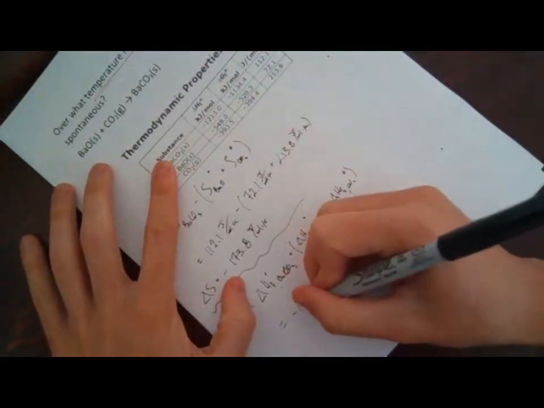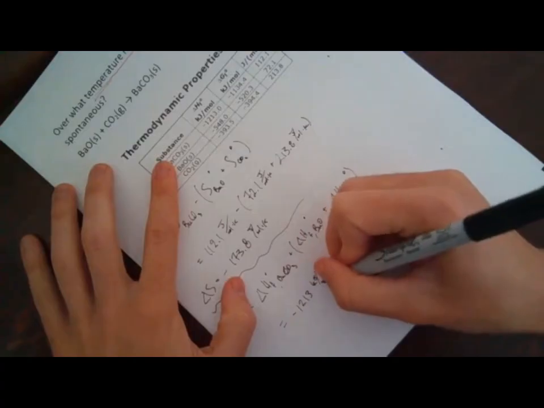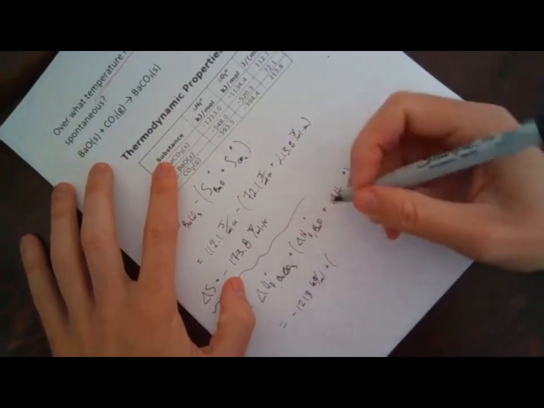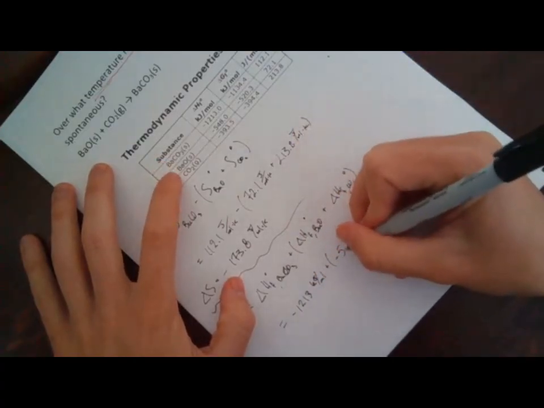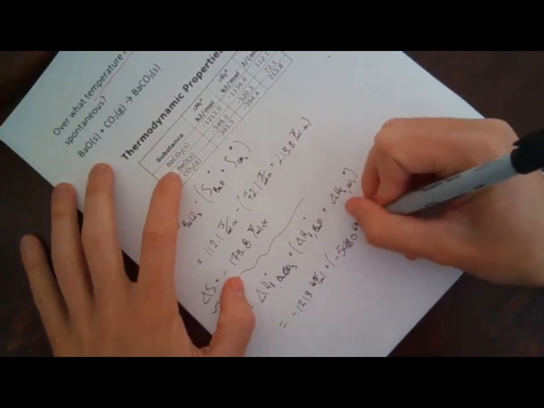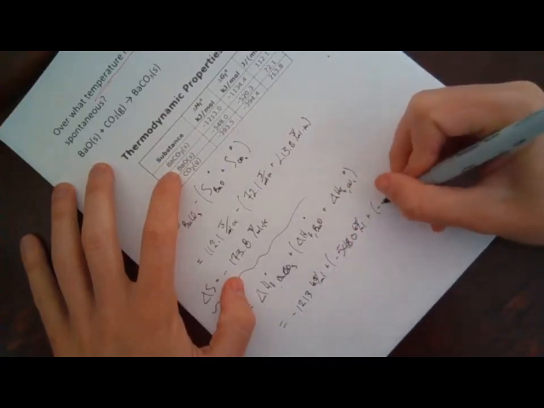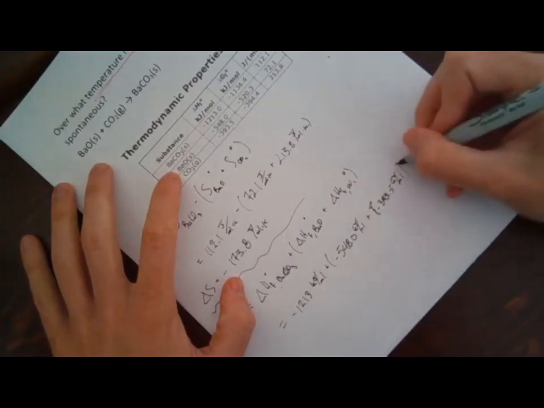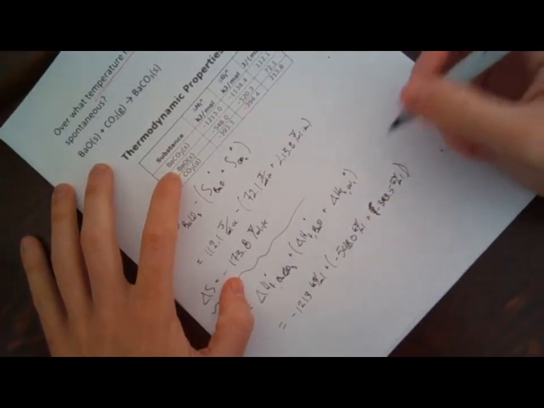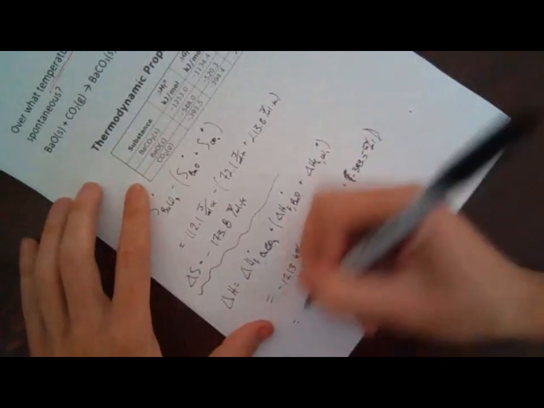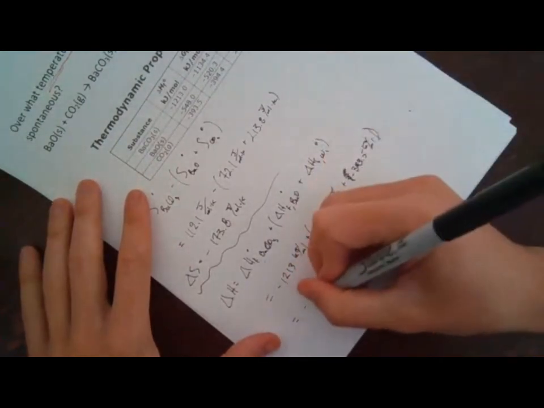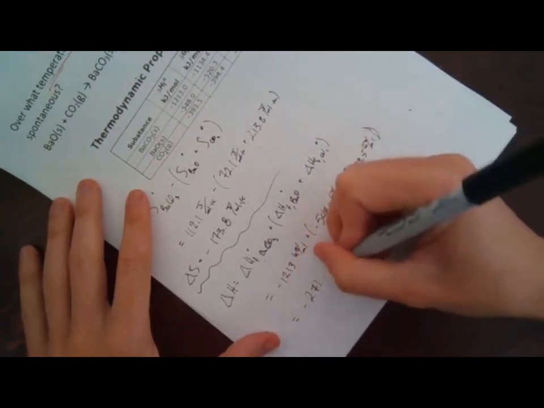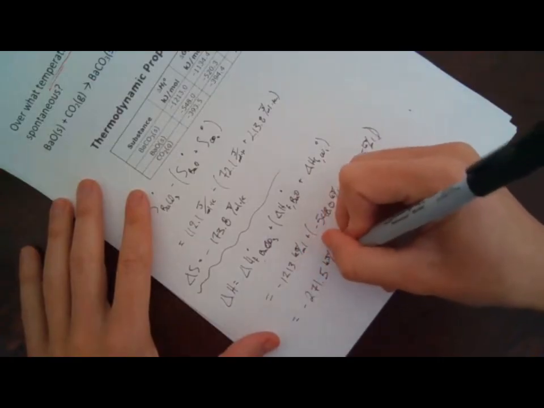Barium carbonate still, negative 1213 kilojoules per mole, plus barium oxide is negative 548, and CO2 is negative 393.5 kilojoules per mole. Putting those together, you get negative 271.5 kilojoules per mole.